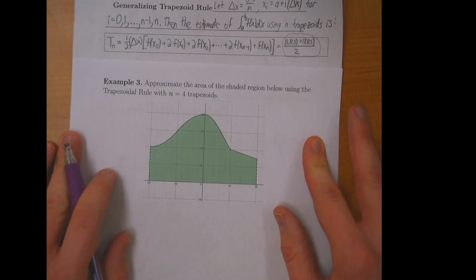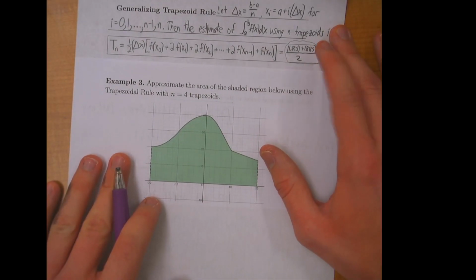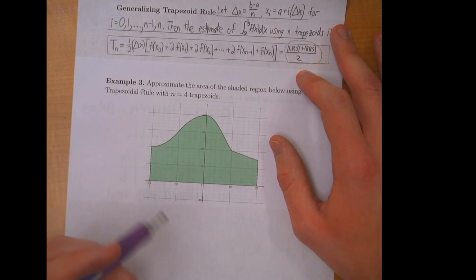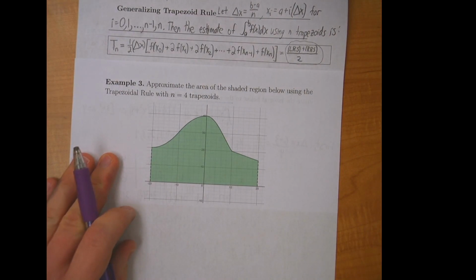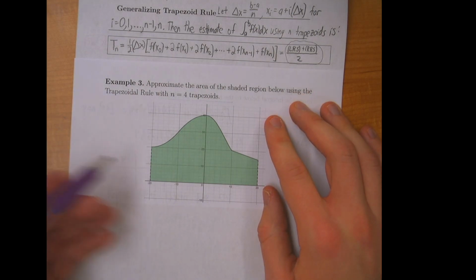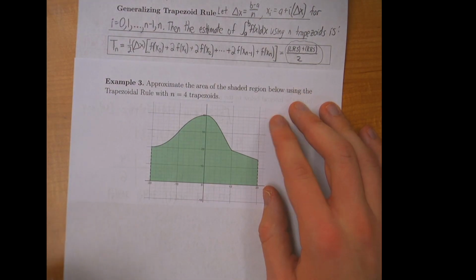So example 3. Now we're going to apply the same trapezoidal rule, but here we're actually given a graph of a function. So here what we have is, we have to approximate the area of the shaded region below using the trapezoidal rule with n equals 4 trapezoids.